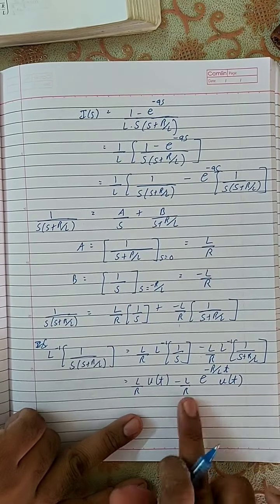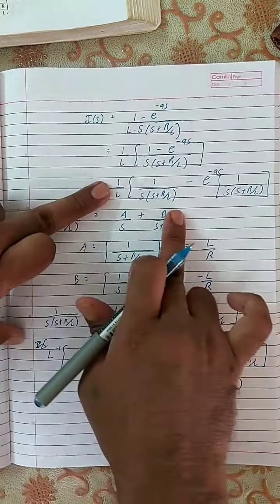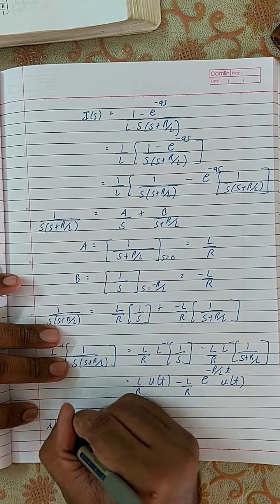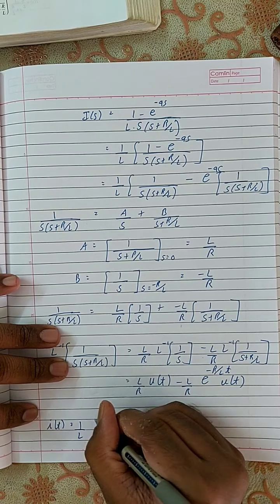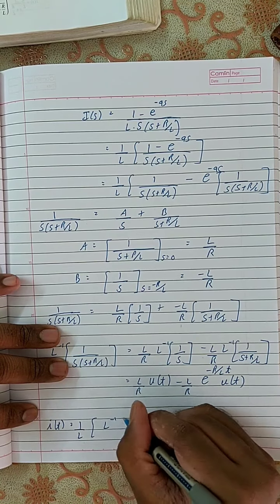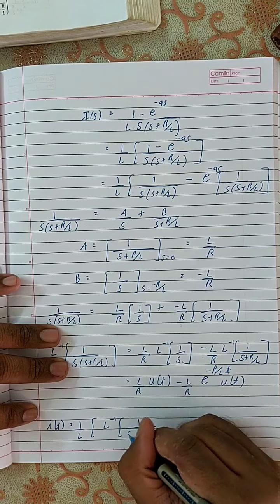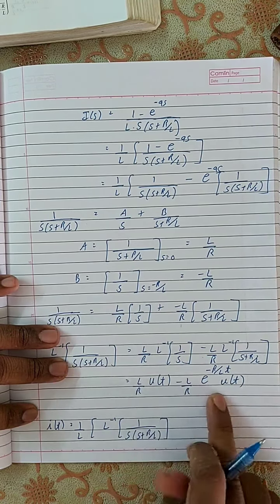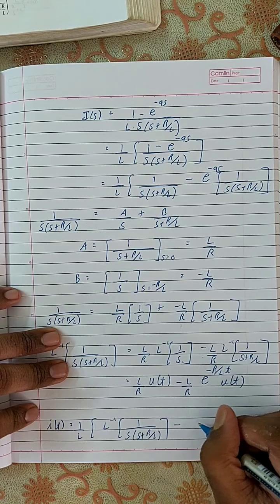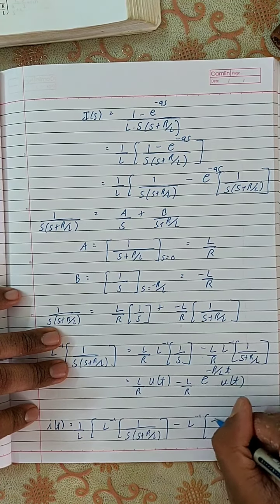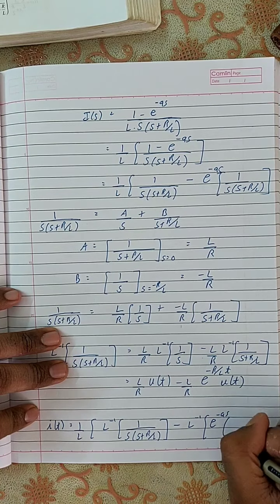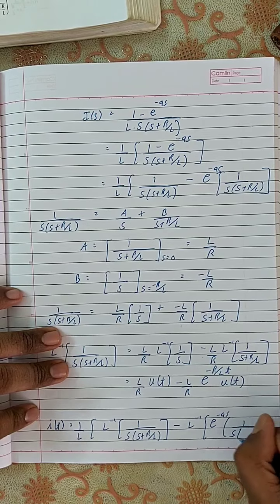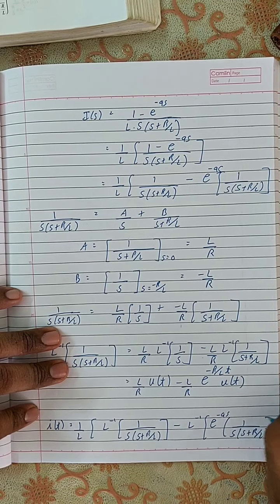Okay, see, this is how we find the Laplace inverse. So now I'm going to substitute all these things over here. So over here, I of t is equal to 1 by L into the Laplace inverse of 1 by s into s plus r by L, which you have already found out over here, minus, and this is the Laplace inverse of e raised to minus as, the time shifting property again, right, 1 by s into s plus r by L.